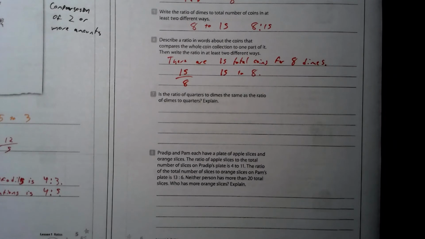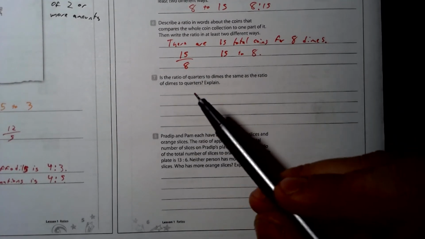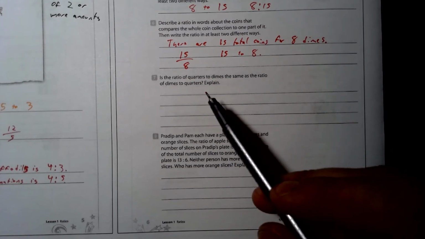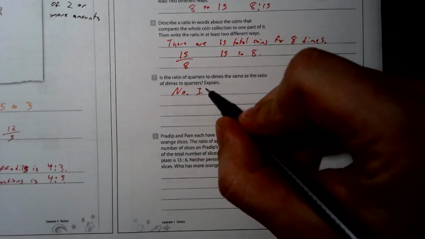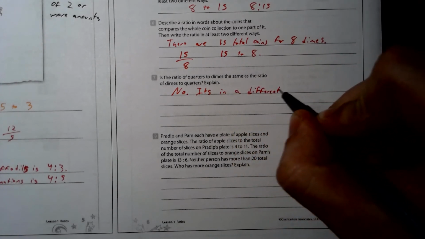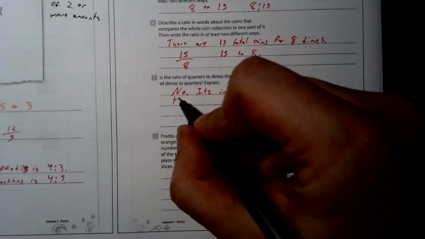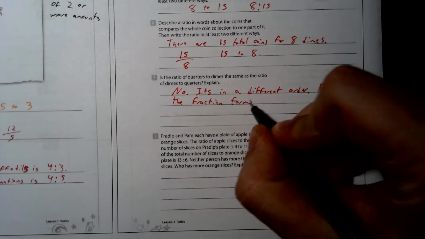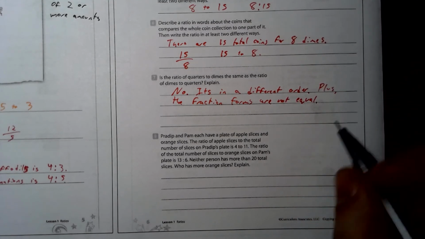For number 7, is the ratio of quarters to dimes the same as the ratio of dimes to quarters? Well, no. It's in a different order. Plus, the fraction forms are not equal. Let me show you what I mean.